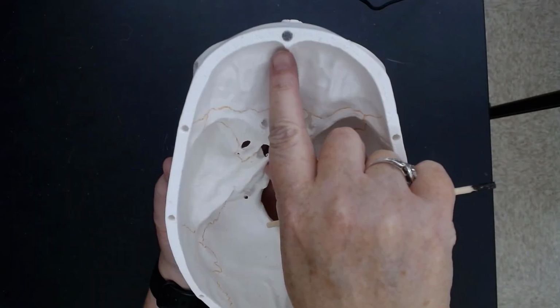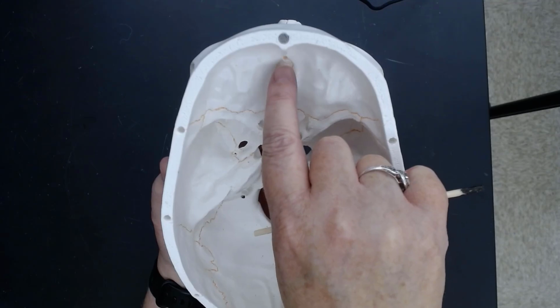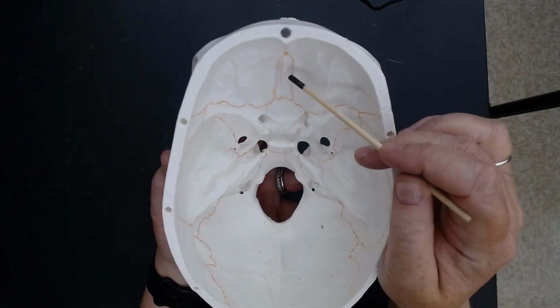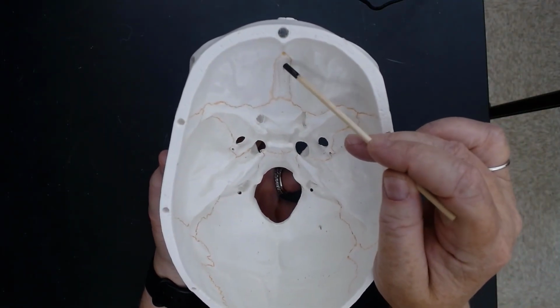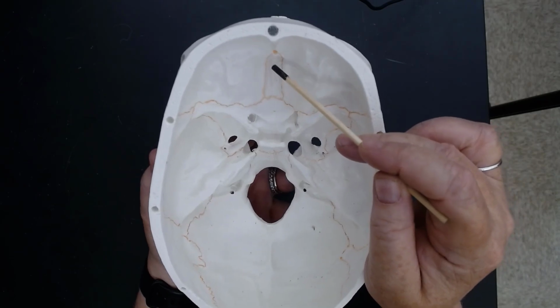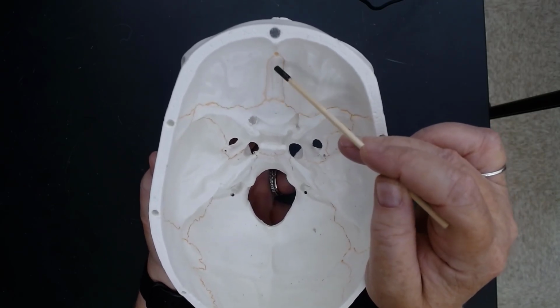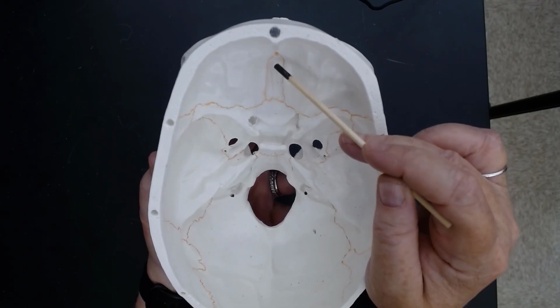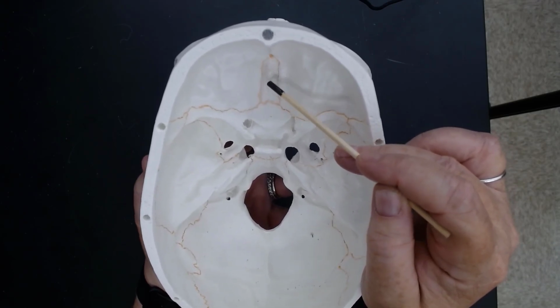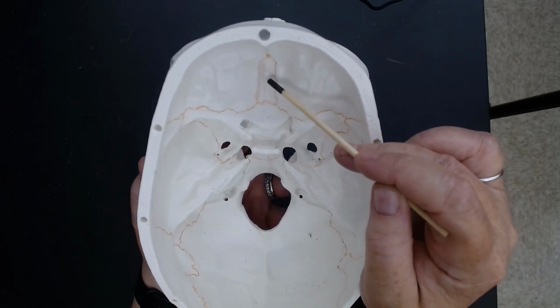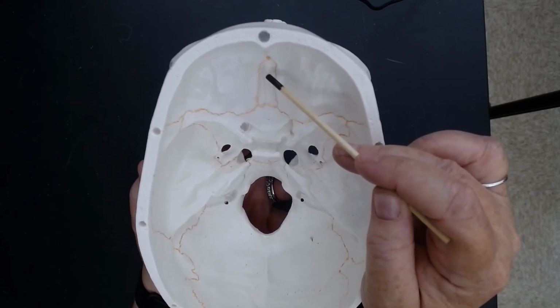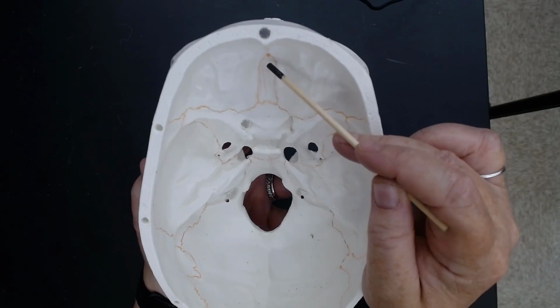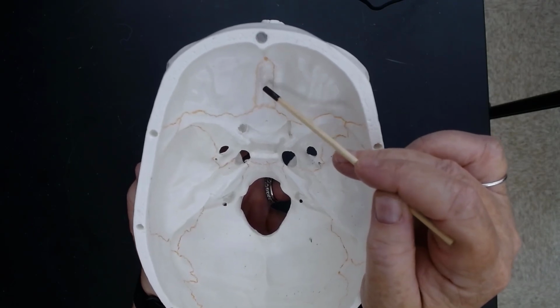If you put your finger right here, you're going to feel something sticking up. A little crest that's sticking up here. Just that part that sticks up is the crista galli of the ethmoid. Now, crista galli means rooster's comb. So this sticks up like a rooster's comb, the crista galli.